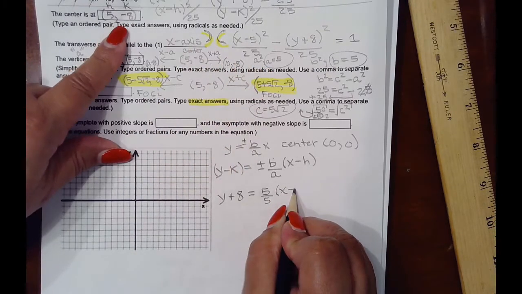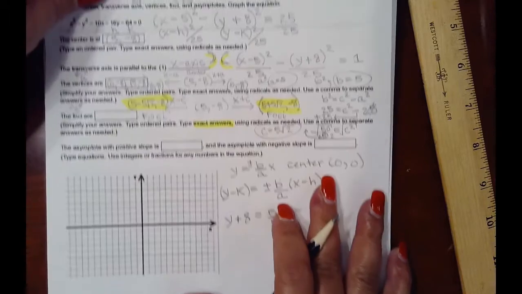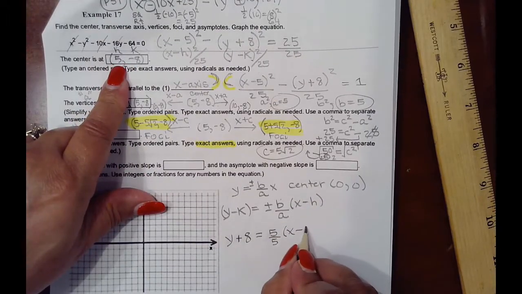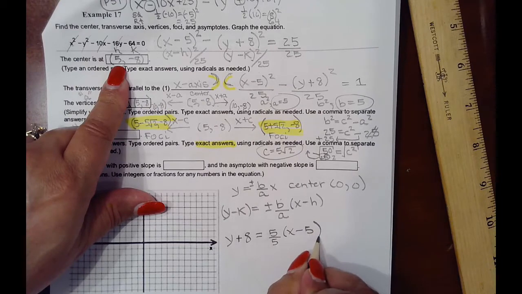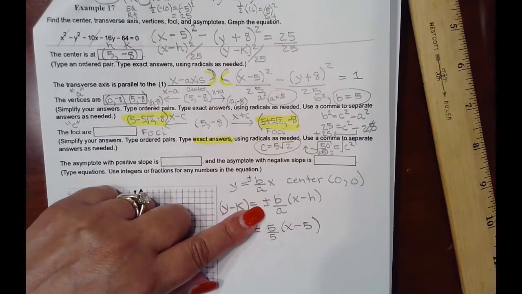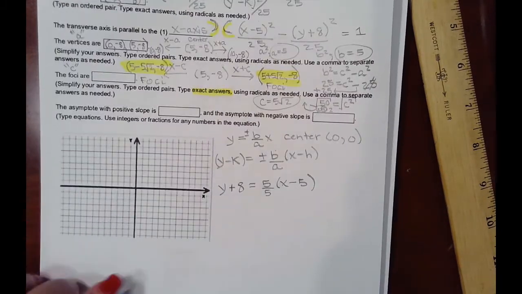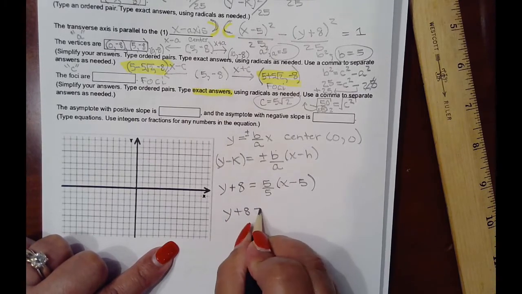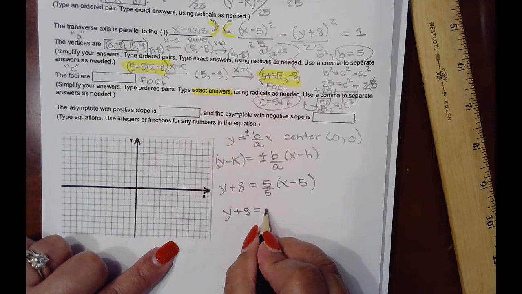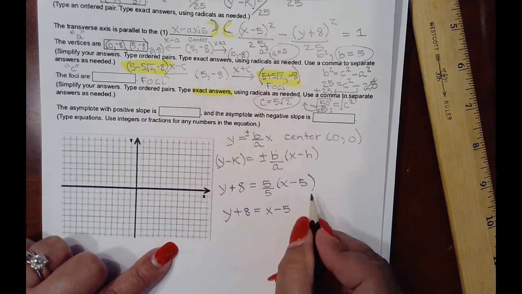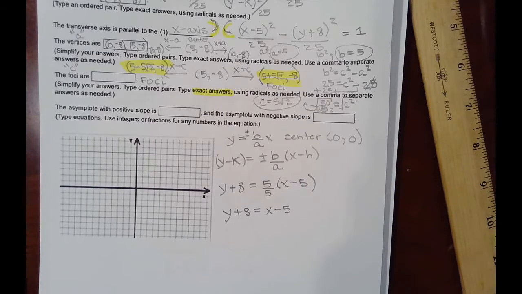My h is, let's look at the center, this is my h right here, x minus 5. They only wanted the one with the positive slope, that's why I'm not giving the negative one. So we have y plus 8 is equal to 1 times x minus 5. 1 times x minus 5 is just x minus 5.